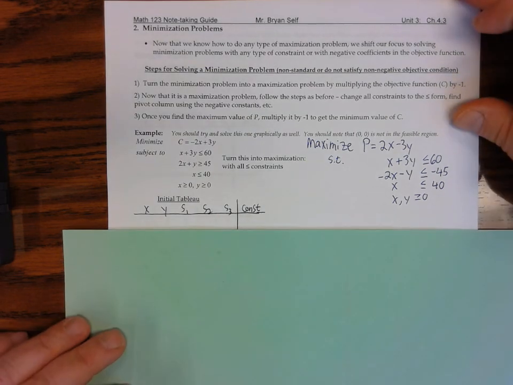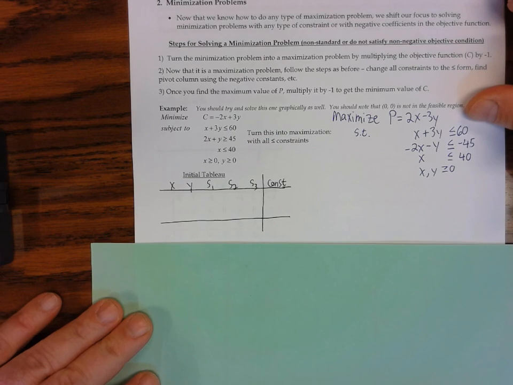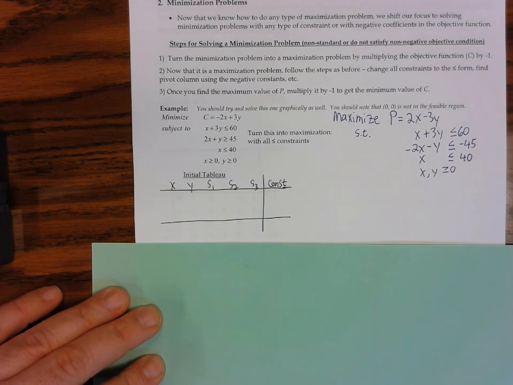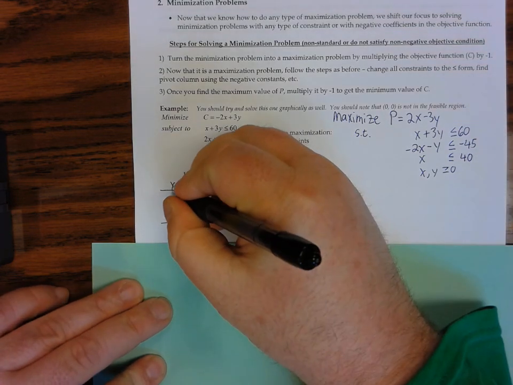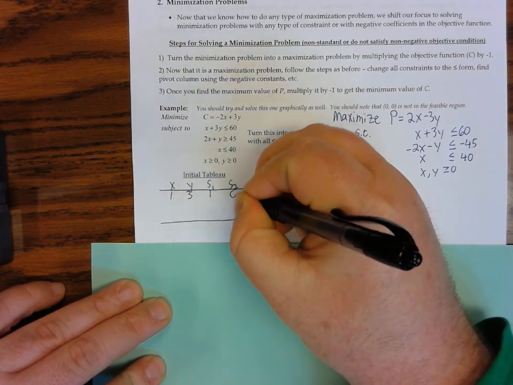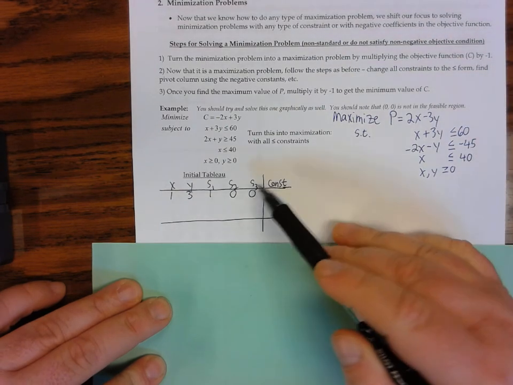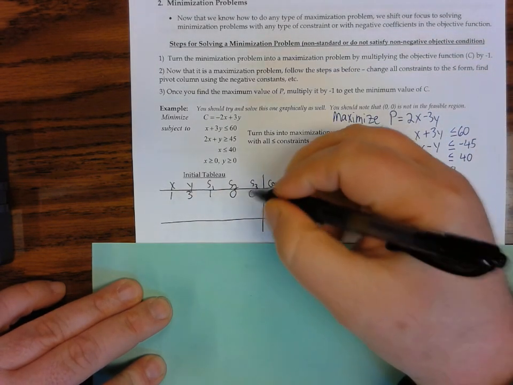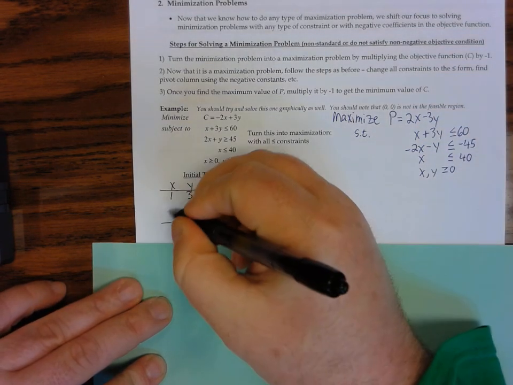Now that we've created our maximization problem, we are ready to put it in an initial tableau. We have the less than equal to constraints, so we're ready to go straight into that. First constraint will be the first row. Do note we have three constraints we're turning into equations, so we do have three slack variables. Second constraint will be the second row.